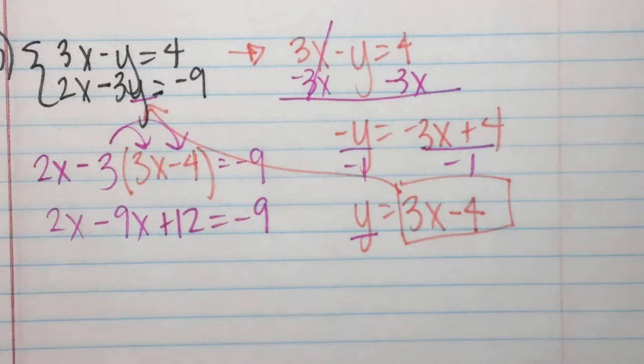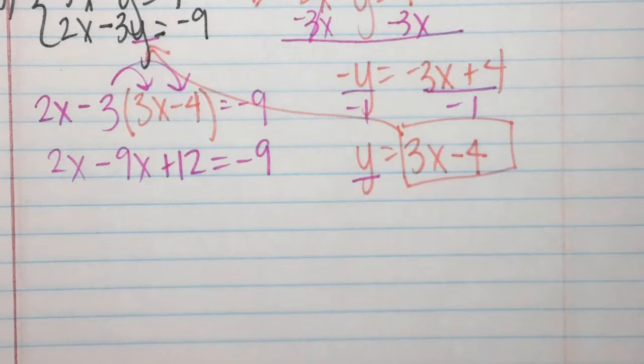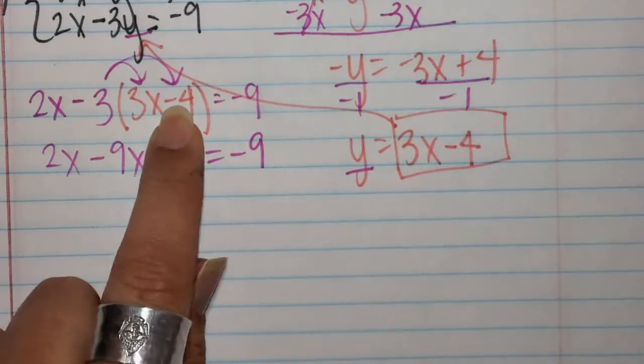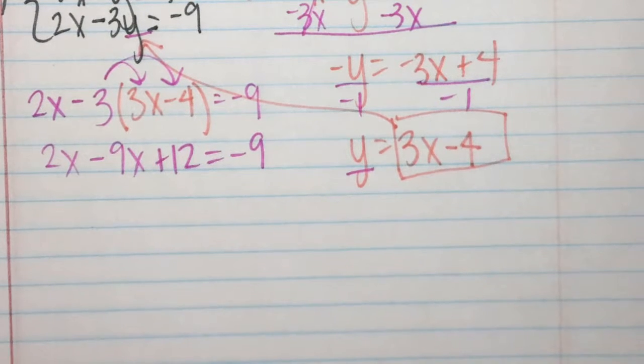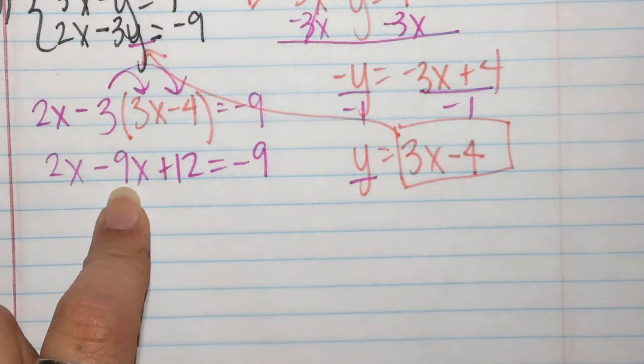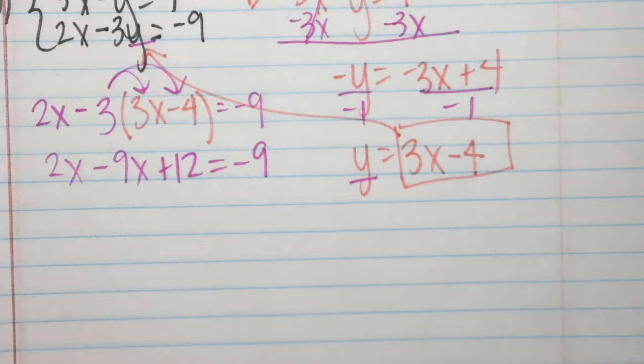Alright, so I distributed and I got 2x minus 9x plus 12. I changed this to a positive because a negative times a negative is a positive. Are we ready? We need another minute? Okay, I can pause. We did both three negatives. Where? Right here, didn't it? The minus.